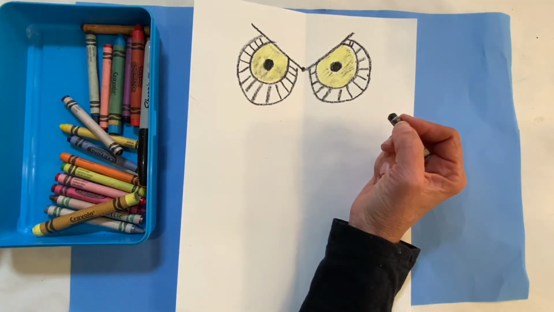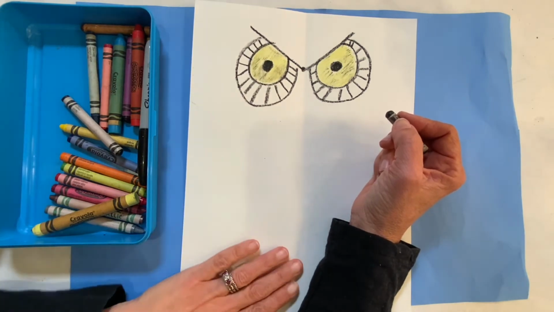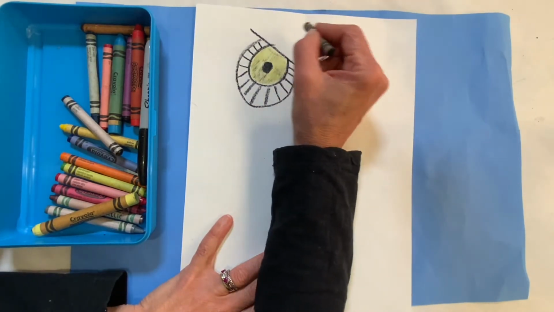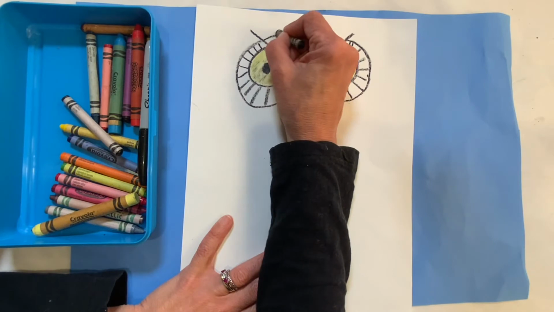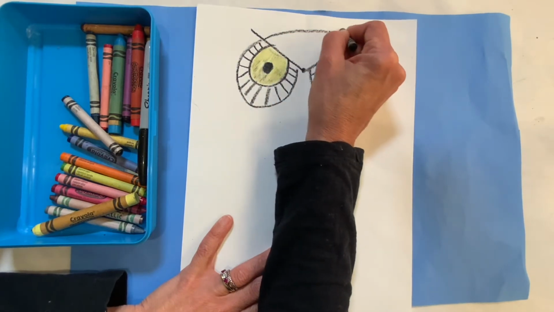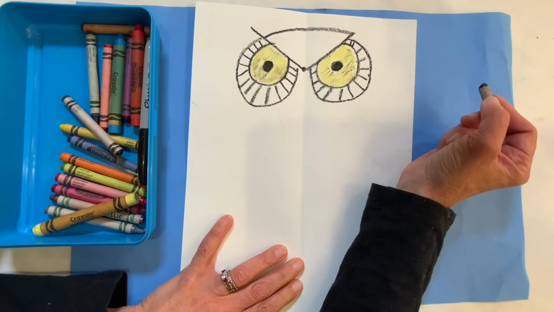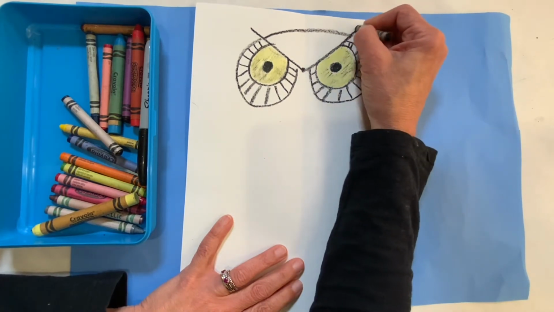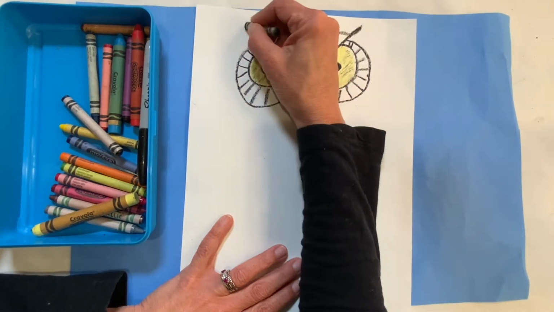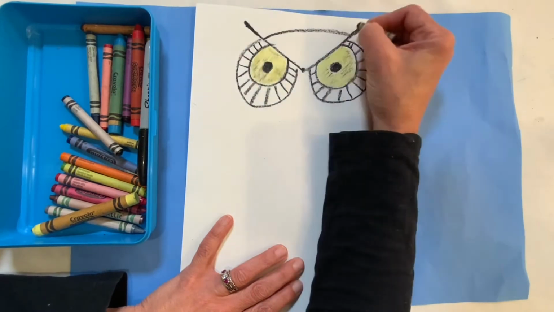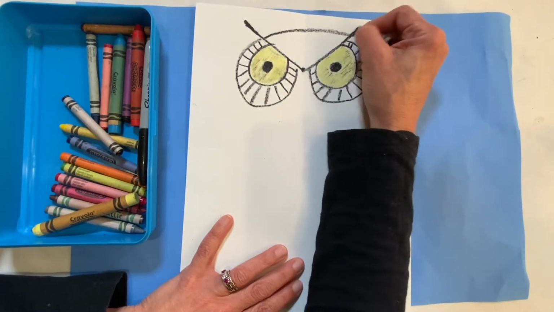Great. Now I want you to connect the top of his head. It's just a slight curve from this side to the other side. Can you do that? I'm adding my lines. Make sure they're very tall up here. That's kind of where the owl's ears are going to go.